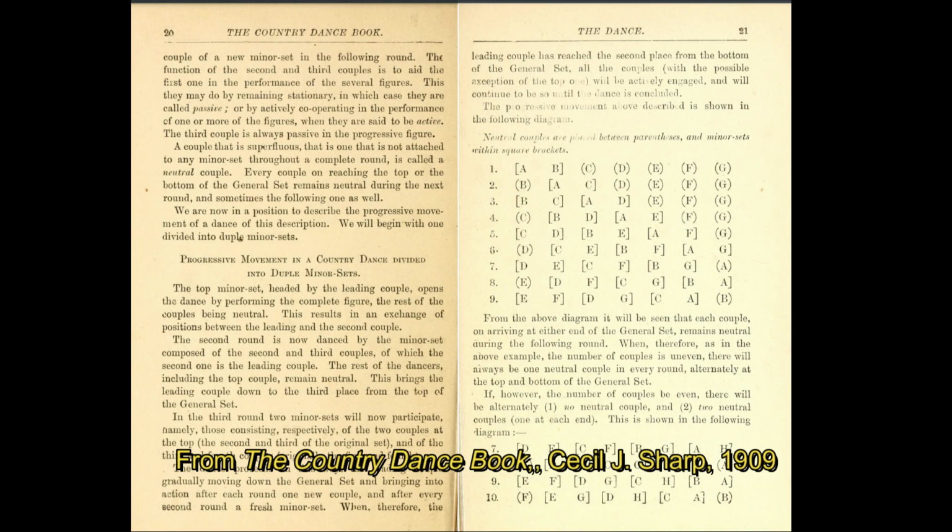The top minor set, headed by the leading couple, opens the dance by performing the complete figure, the rest of the couples being neutral. This results in an exchange of positions between the leading and the second couple. The second round is now danced by the minor set composed of the second and third couples, of which the second one is the leading couple. The rest of the dancers, including the top couple, remain neutral. This brings the leading couple down to the third place from the top of the general set. In the third round, two minor sets will now participate, namely those consisting respectively of the two couples at the top, the second and third of the original set, and the third and fourth couples, originally the first and fourth.